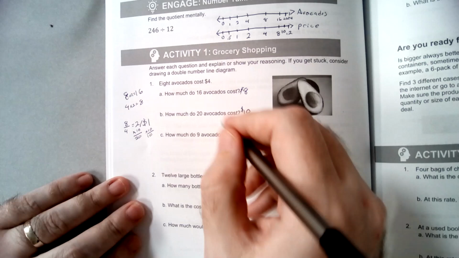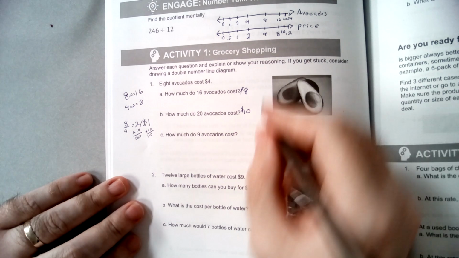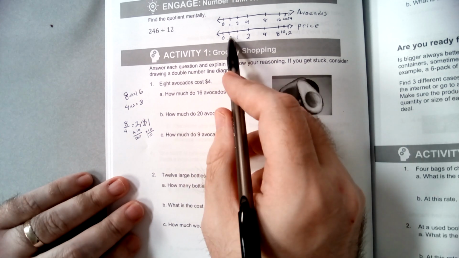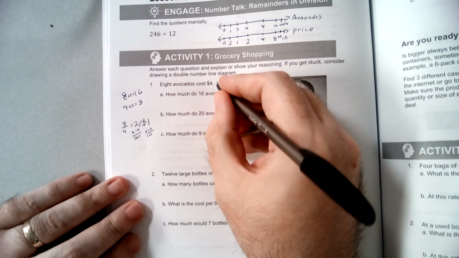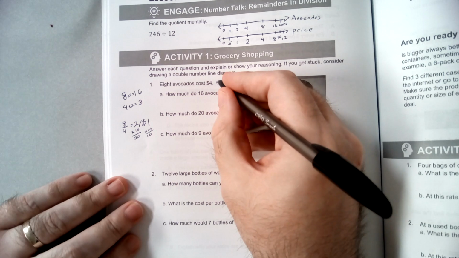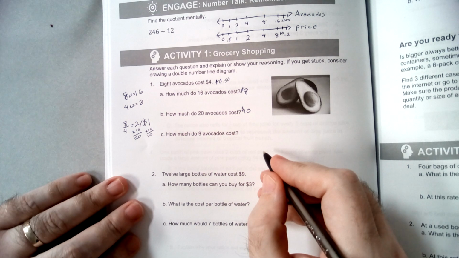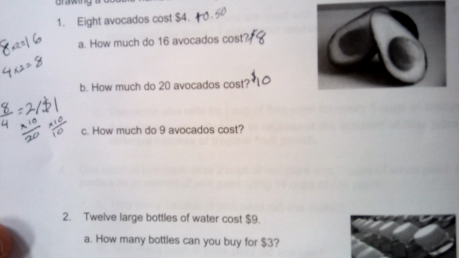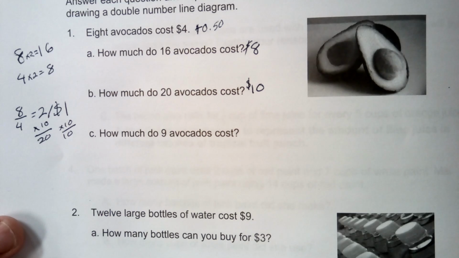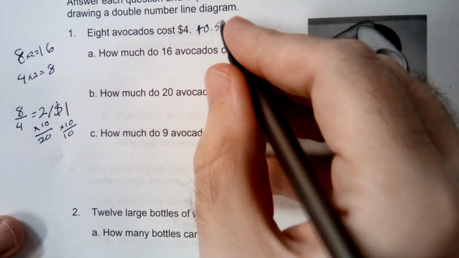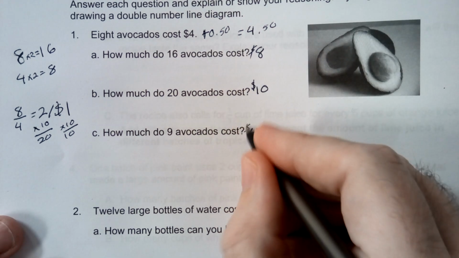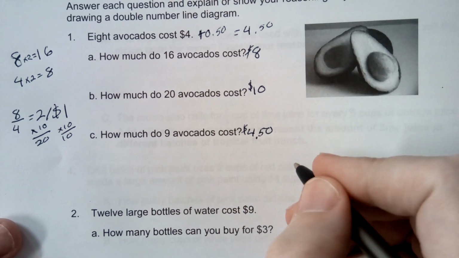Well, we need 9. Well, we know 8 is $4 and 1 is 50 cents. So plus 50 cents is $4.50. Okay.